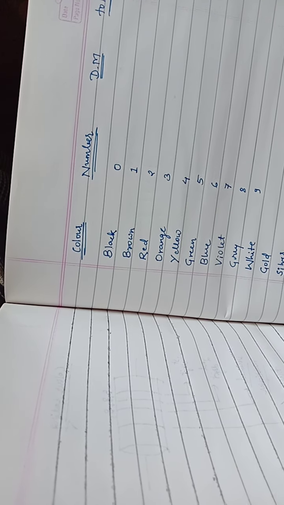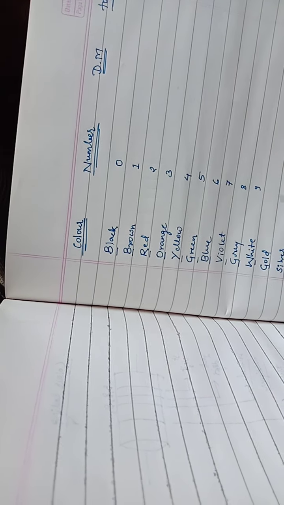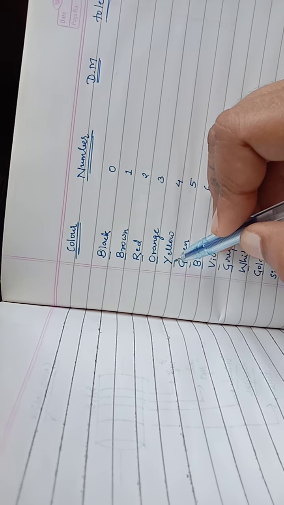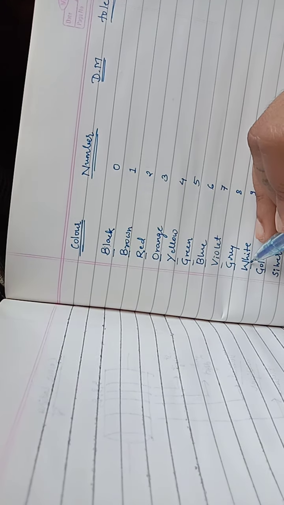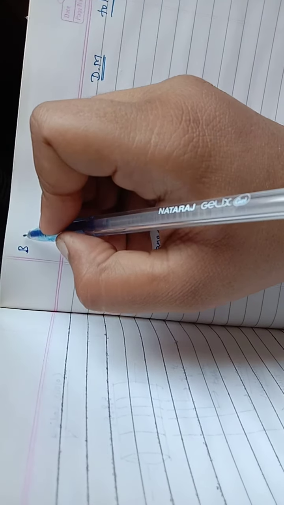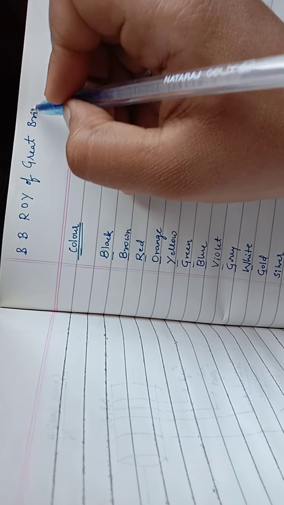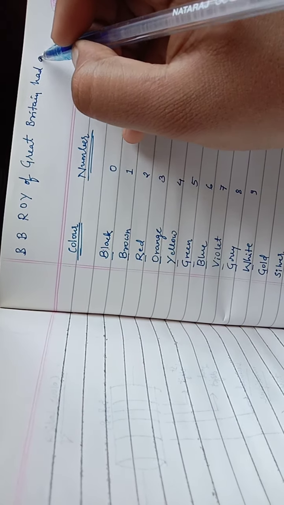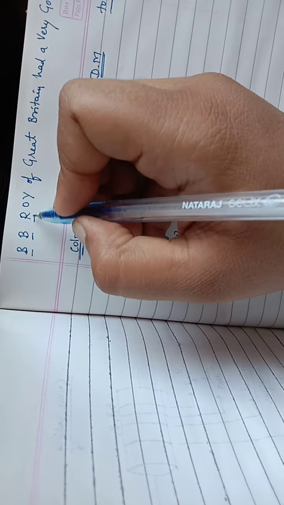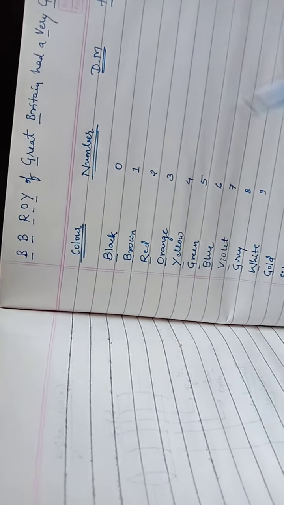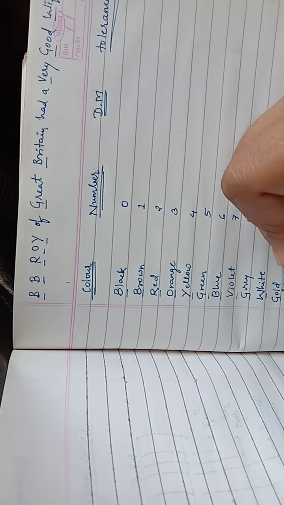So how to remember these letters? B, R, O, Y, G, B, V, G, W. B Roy of Great Britain had a very good wife. So let's construct one sentence: B Roy of Great Britain had a very good wife. B, R, O, Y, G, B, V, G, W, isn't it? By using this sentence, you can remember these letters. So this is just one trick.